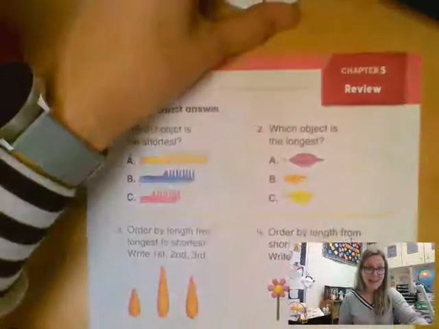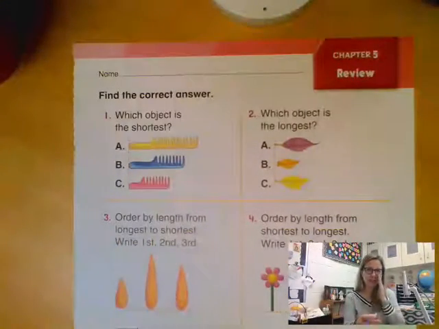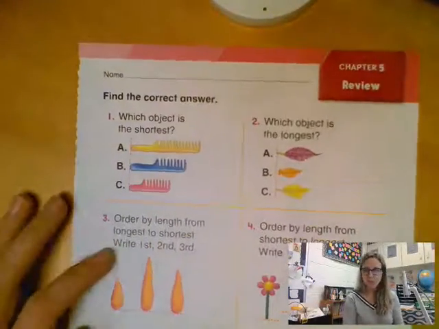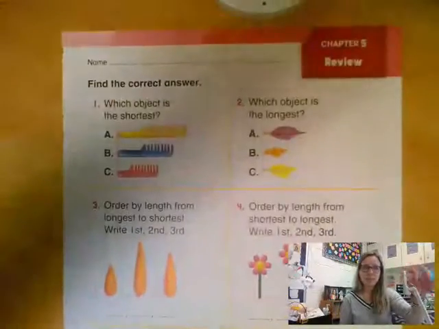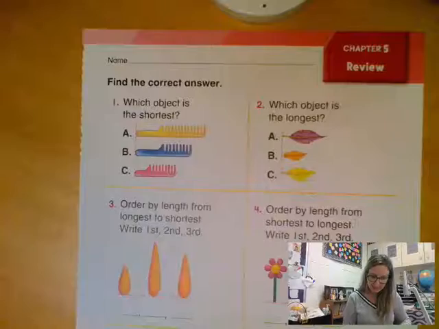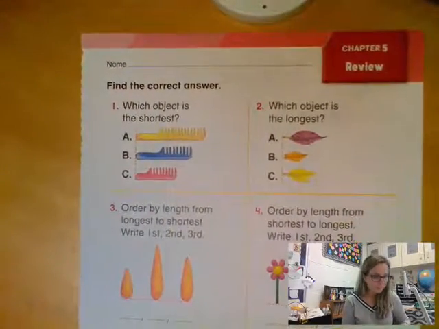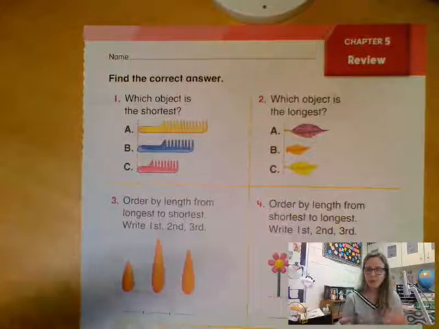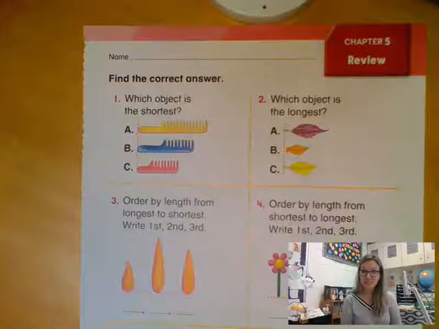This was not stapled in with the math pages in your packet. We put it in separately so that you would be able to have it in front of you, work through it, and then take a picture and turn it in. So it begins on page 195. It is pink at the top and it says here chapter 5 review. I'm just going to go through this with you. We'll do a quick review of all of the concepts so that tomorrow when we take our test, you will be ready to go.